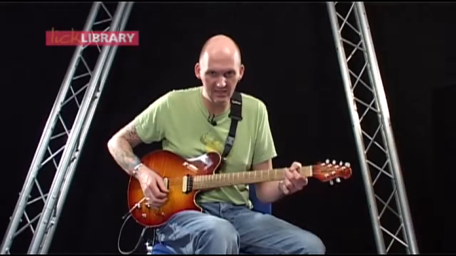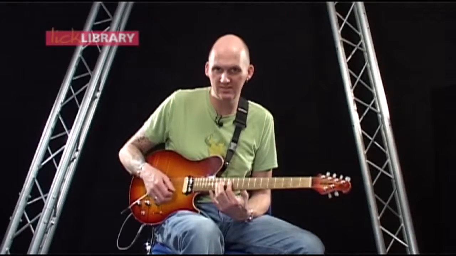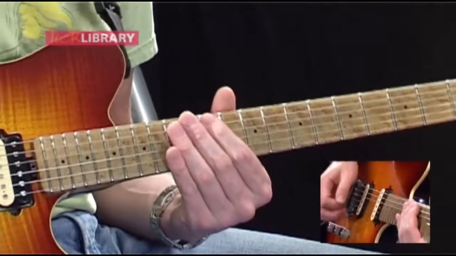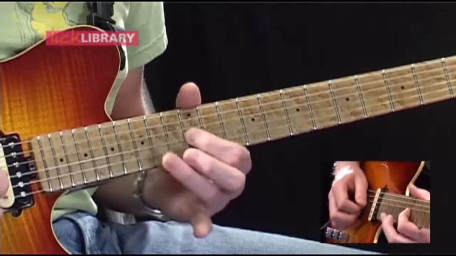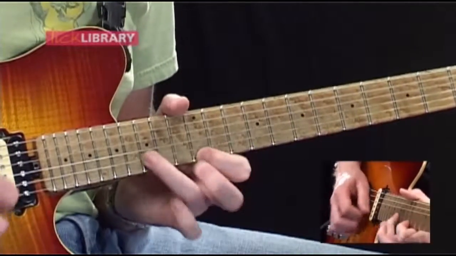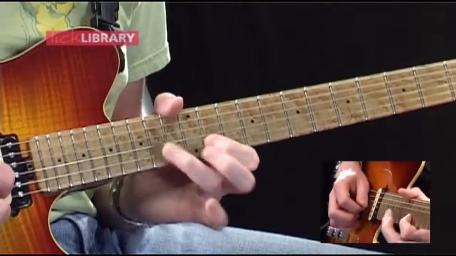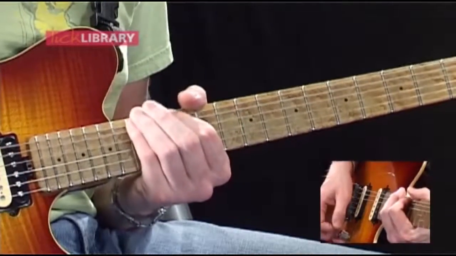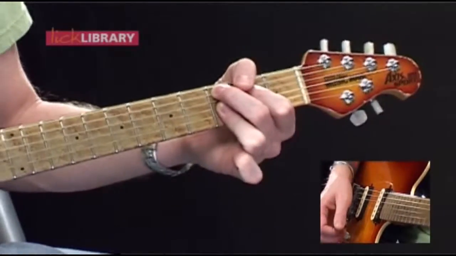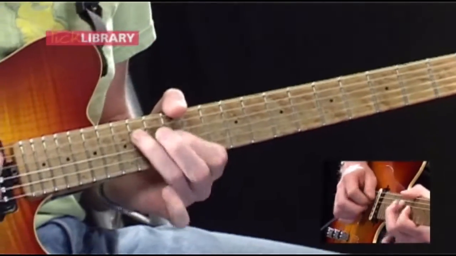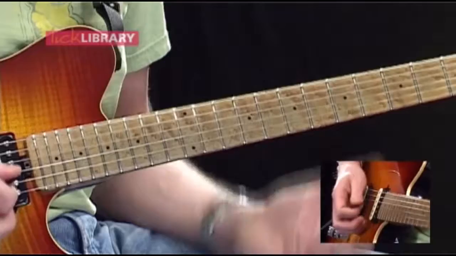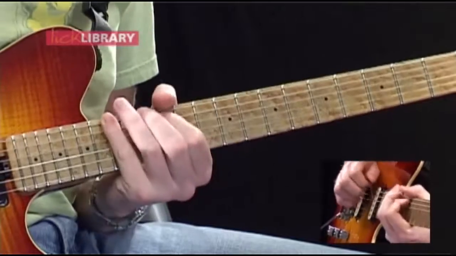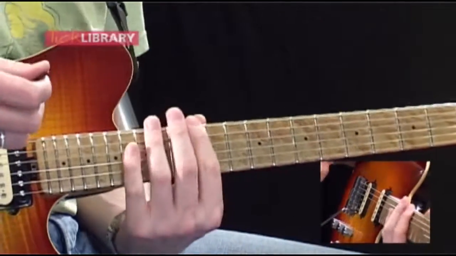So our little lick is going to be exactly the same, except whenever we play a B note or a fifth, it's going to be a flat 5. So the lick will sound like this. And listen to that. It sounds great over the top of that chord. Lovely intervals there. You can really hear the Mixolydian tonality.